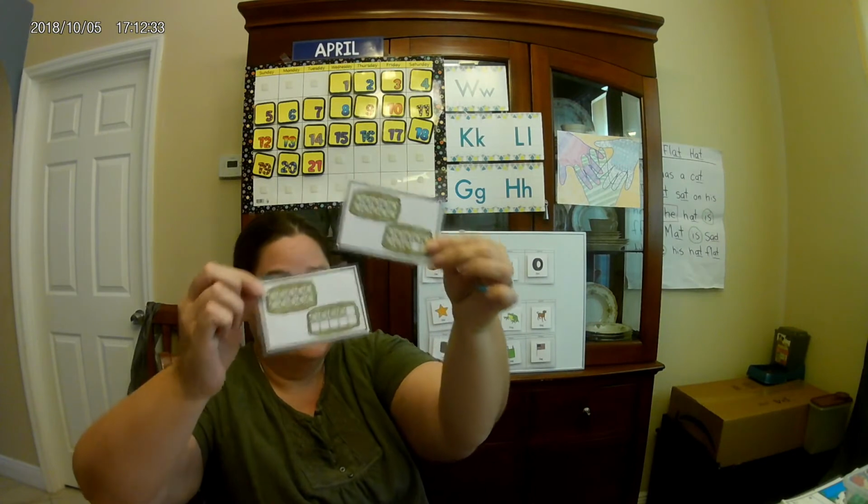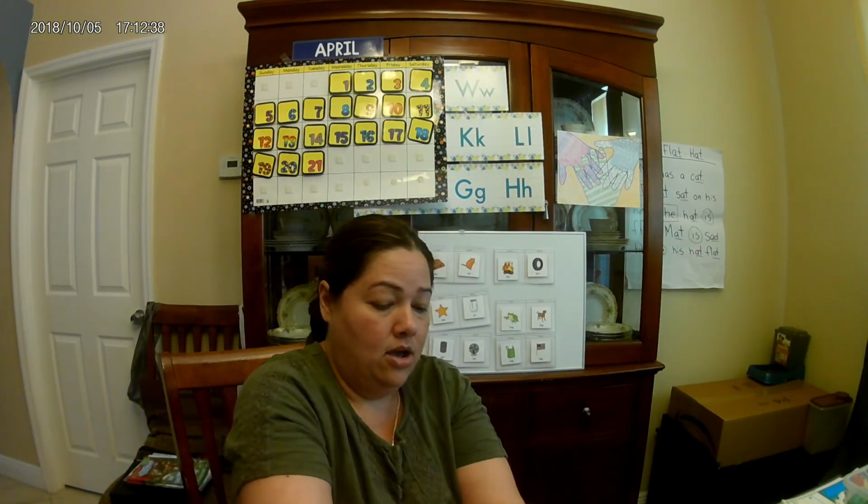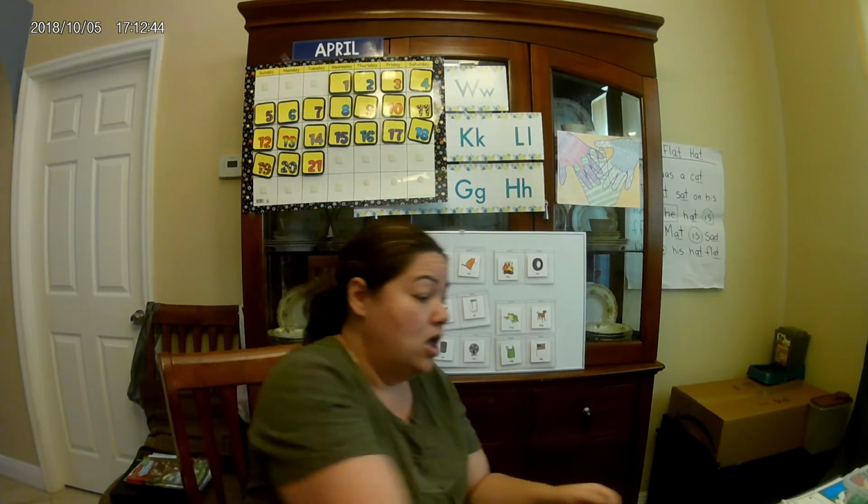It is the bottom one, 14. Okay, so I'm going to go ahead and put that on my chart here. You could start counting out your 14 items, or you could start making your number 14. Okay, so where is the 14?